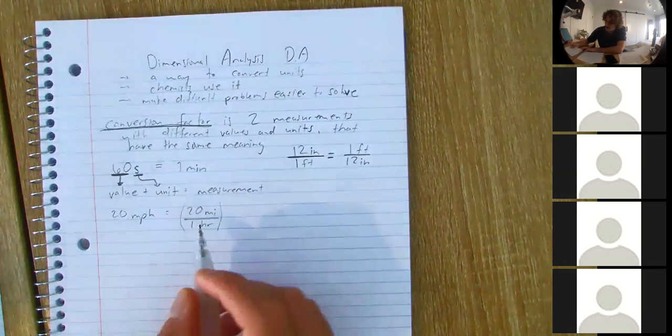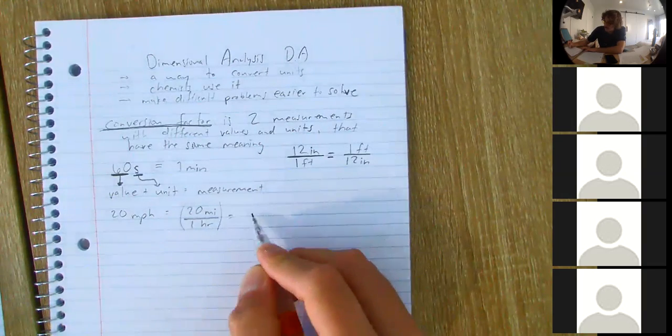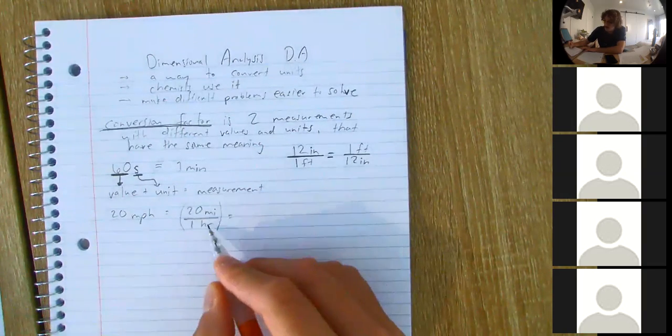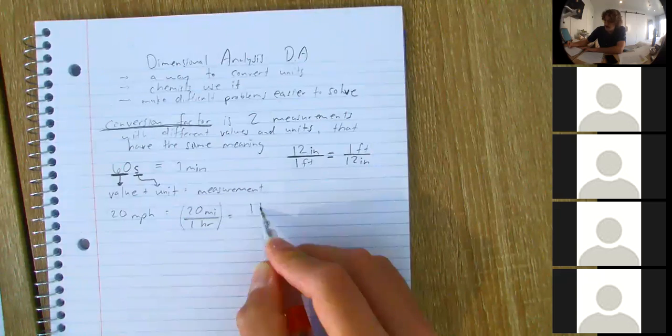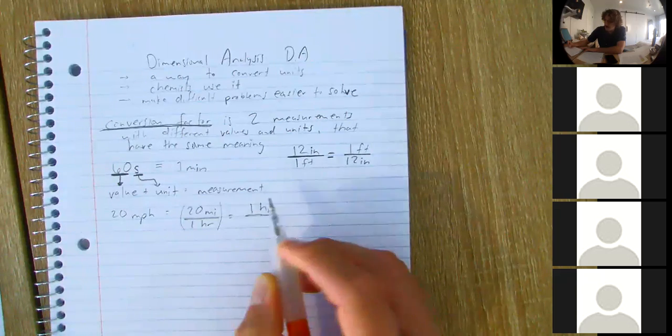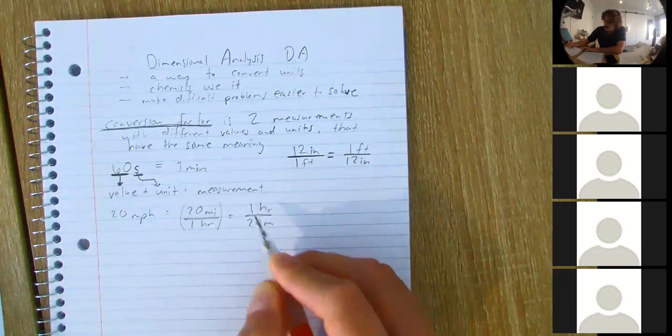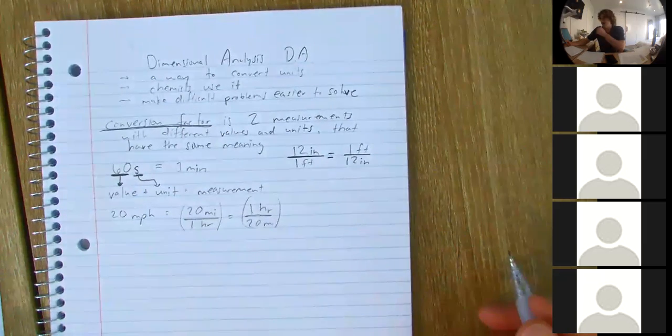So 20 miles per hour is the same as this: if I can travel 20 miles in 1 hour and I keep that rate of speed, that means if I have 1 hour to travel, I'll be going 20 miles. You might think this is redundant, but it's not.